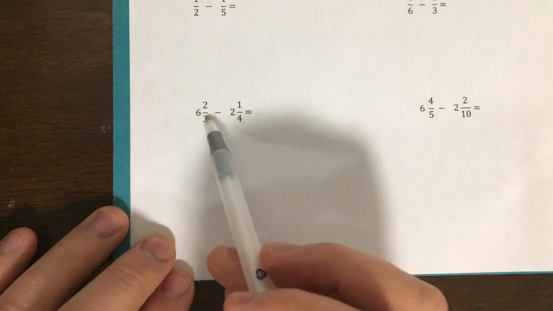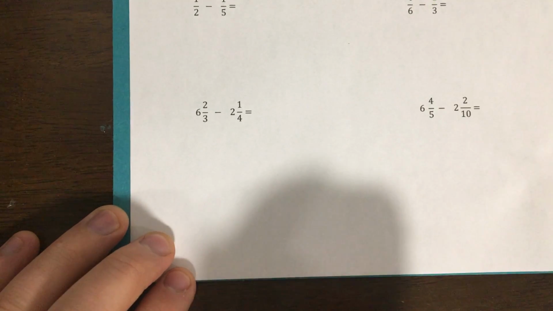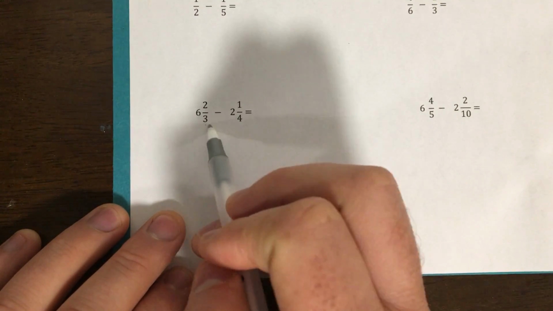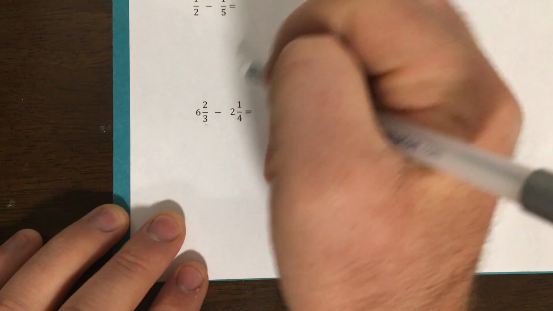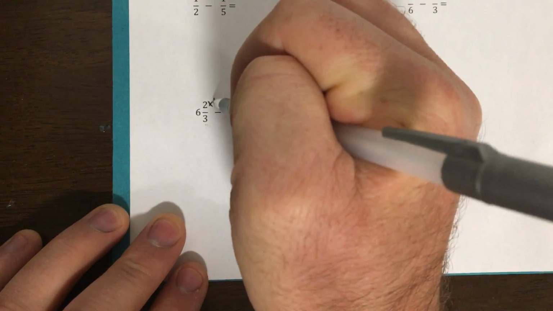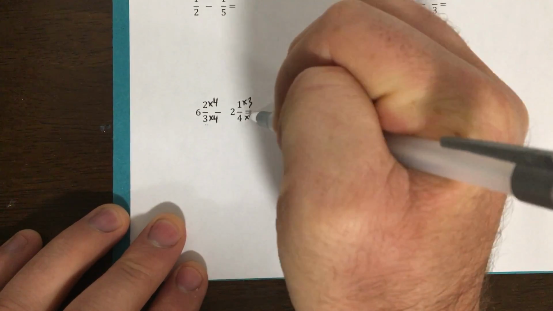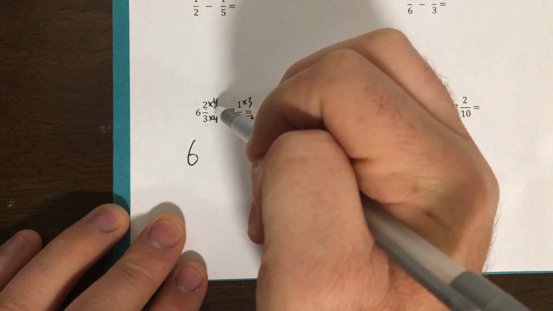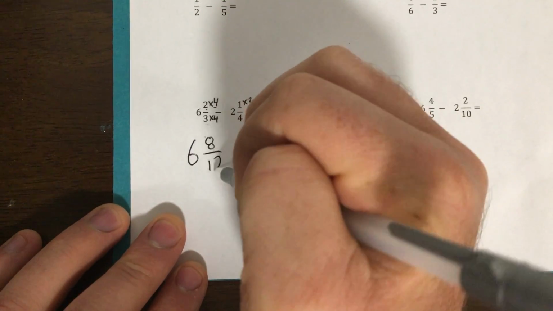If we want to subtract mixed numbers, like this example right here, you just follow the same rules. We got to get the denominators to be the same, so we want to make equivalent fractions where the denominators are the same. 3 and 4, there's no really easy relationship, so we're just going to multiply each fraction by the denominator of the other fraction. The whole stays the same, so it's still 6. 2 times 4 is 8. 3 times 4 is 12.